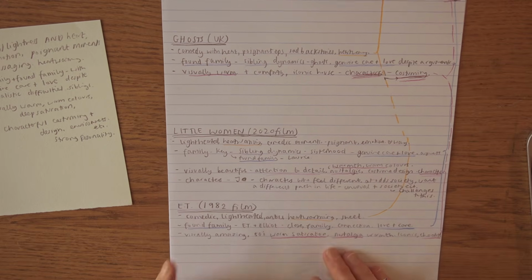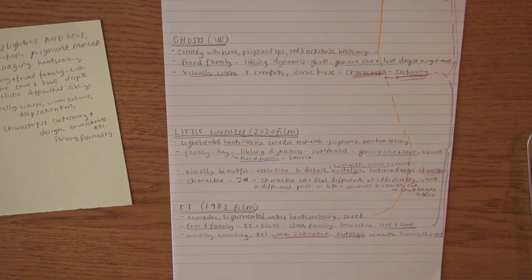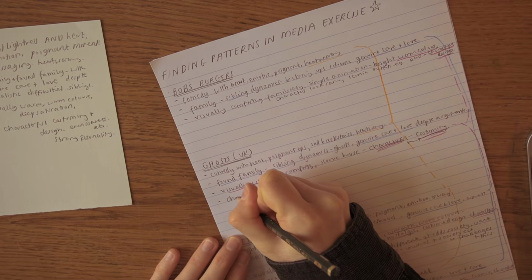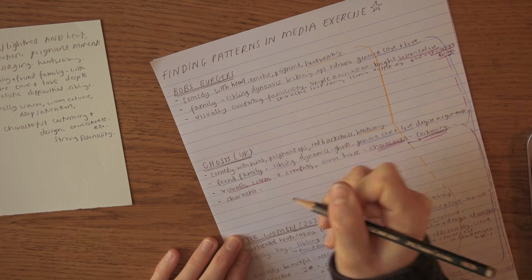And so when I thought about it, I tried to think about where I found these characters in the other series. So for example, with Ghosts, there's a couple of characters that I think really feel this way. And one of them is the captain.